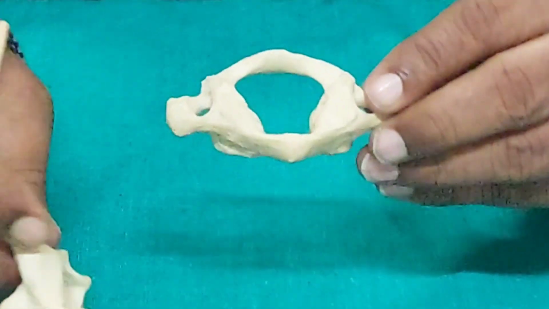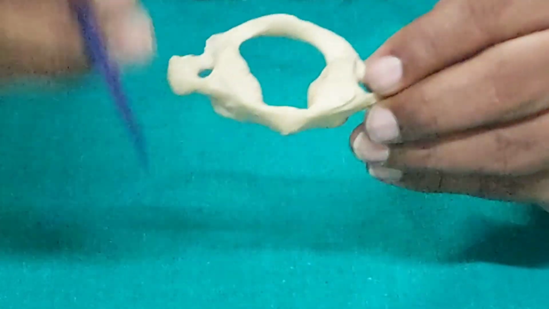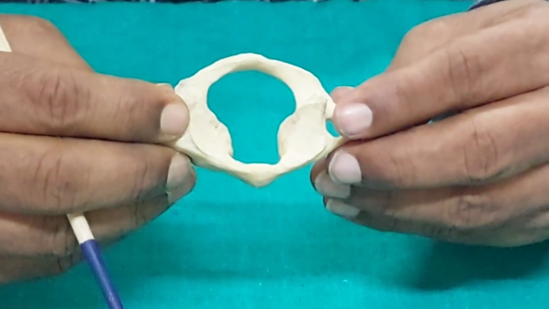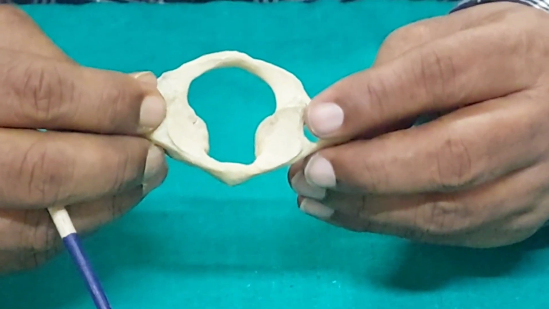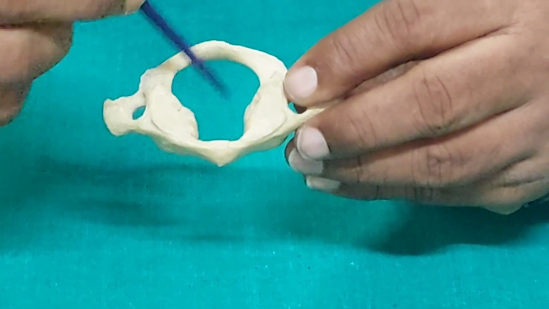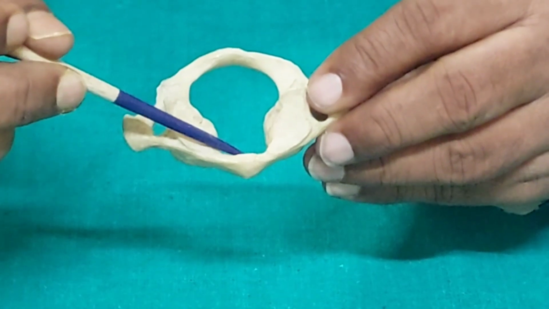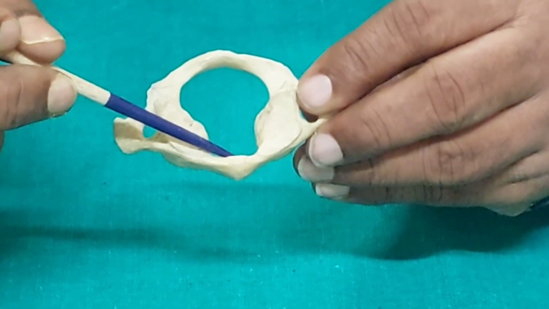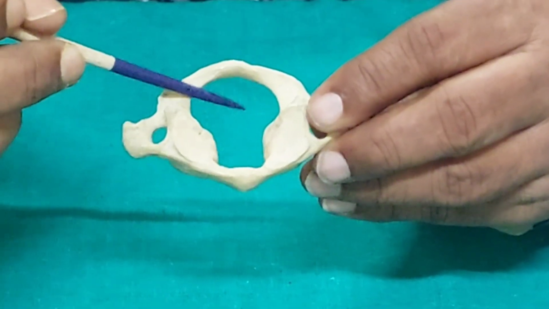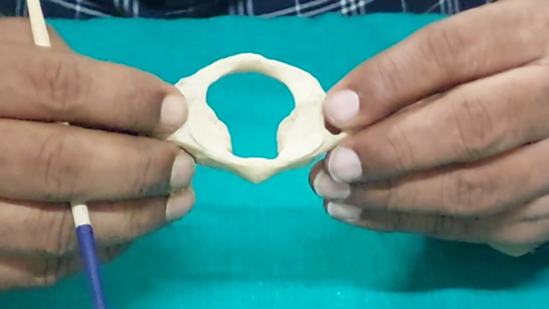The posterior compartment, which is behind the transverse ligament and is about two-thirds of the foramen, is occupied by the spinal cord, its coverings, the meninges, and some blood vessels. So anteriorly mainly the odontoid process and its ligaments, and posteriorly the larger part contains the spinal cord, its coverings, and blood vessels.